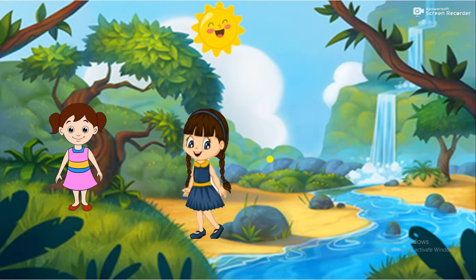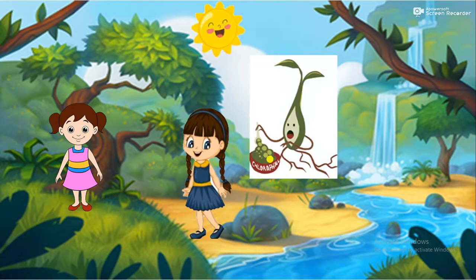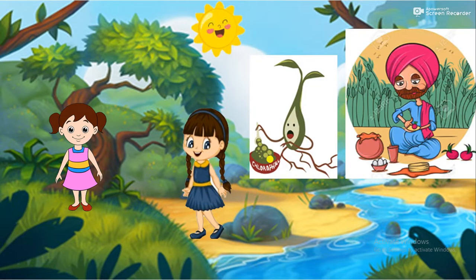Living things need food and water to grow and live. Food provides energy to do various activities. Living things obtain food in different ways. Green plants make their own food with the help of sunlight. Animals and humans obtain their food from plants and other animals.